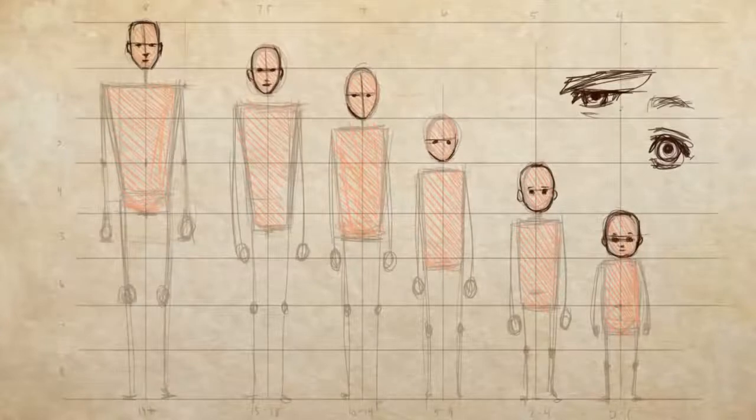Okay, so for this one, I'm keeping in mind that there's going to be a bit less distance from the eyebrow to the eye as you get older, until when you have the adult, then it can be lower.